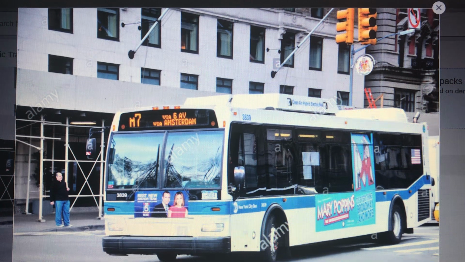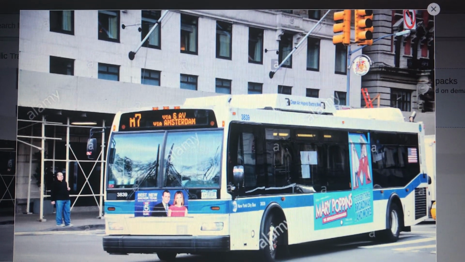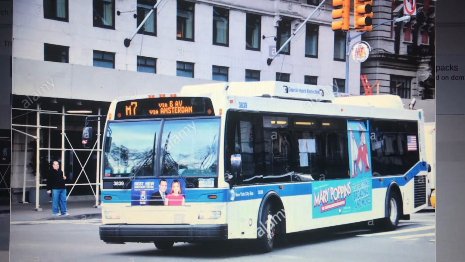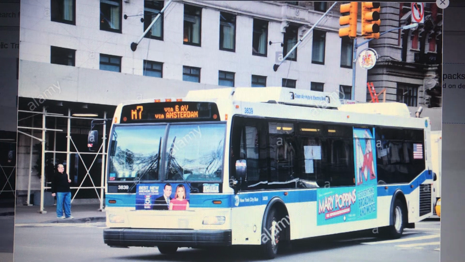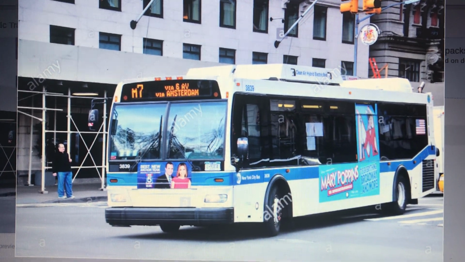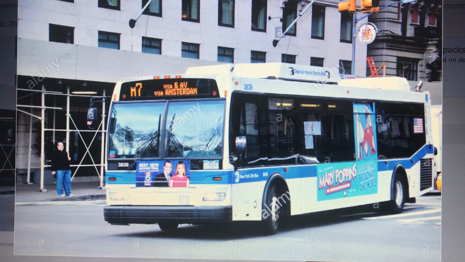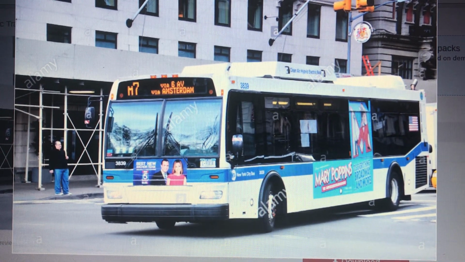Transfers available to the B, D, F, M, N, Q, R and W trains, PATH trains, M5, M5 Limited, Q32, M34 SBS, M34A SBS, Sim 1C, QM4, Sim 3C, QM2 and Sim 4C. This stop is Avenue of the Americas and West 34th Street.